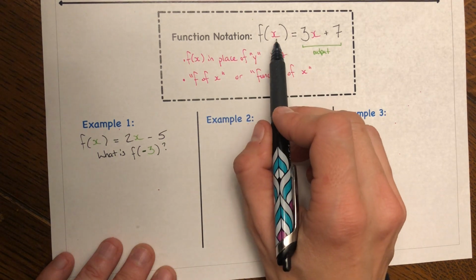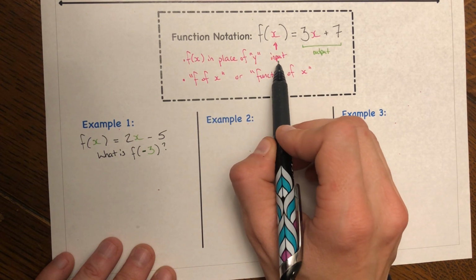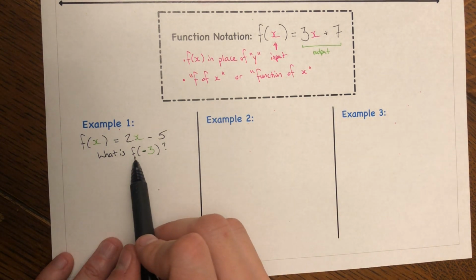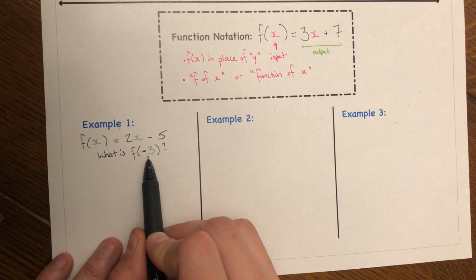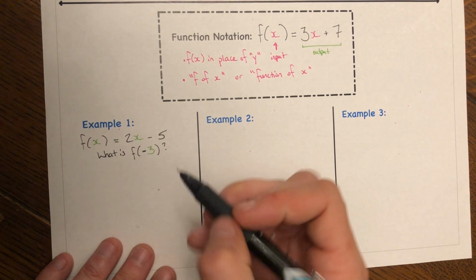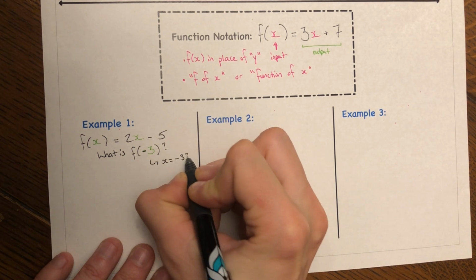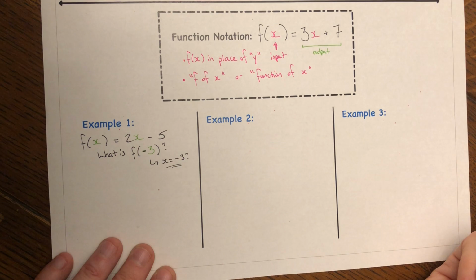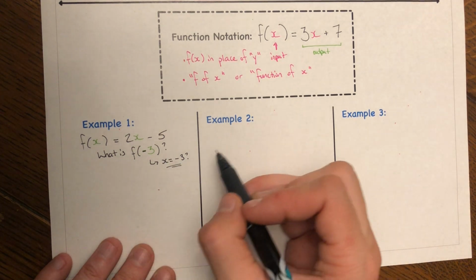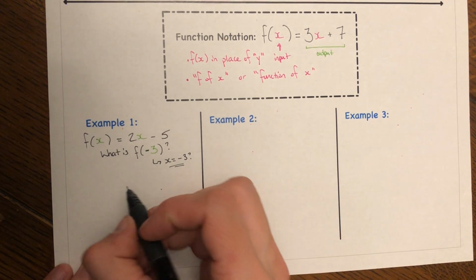And again, remember that when we have something in these brackets, that's our input. So this is saying, what happens if I plug in negative 3 for x? So the way I think about this is it says, what happens if x equals negative 3? How am I going to solve this? This is how.